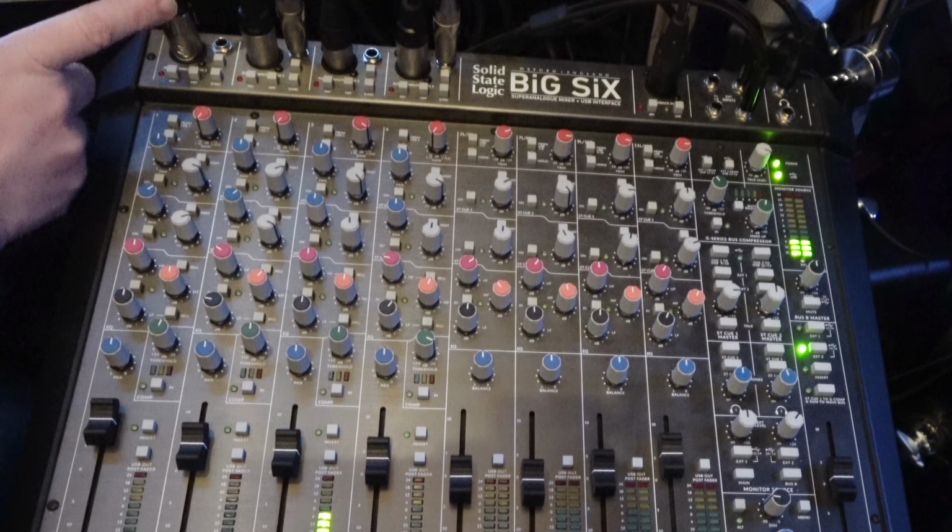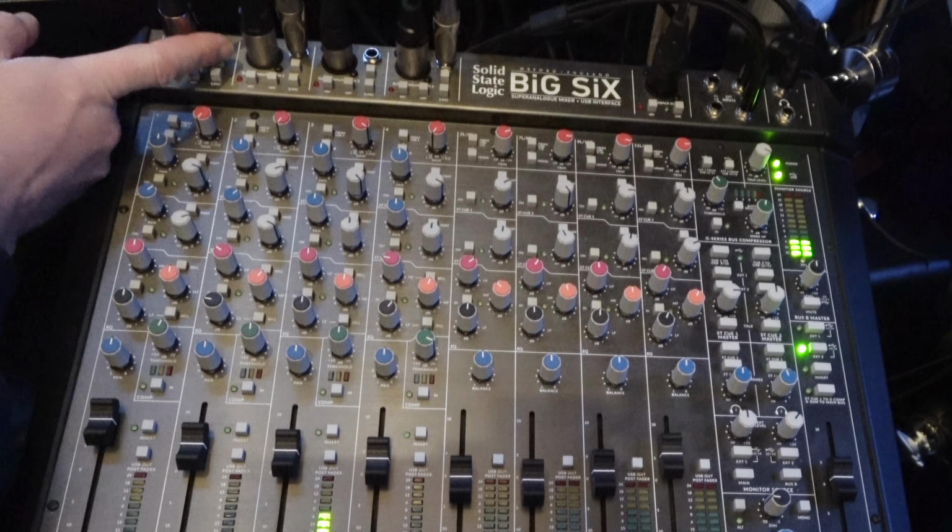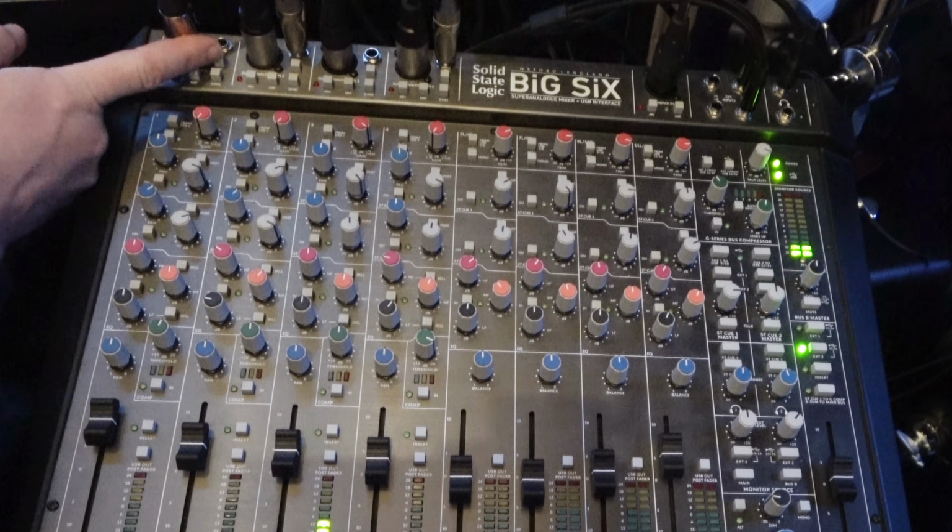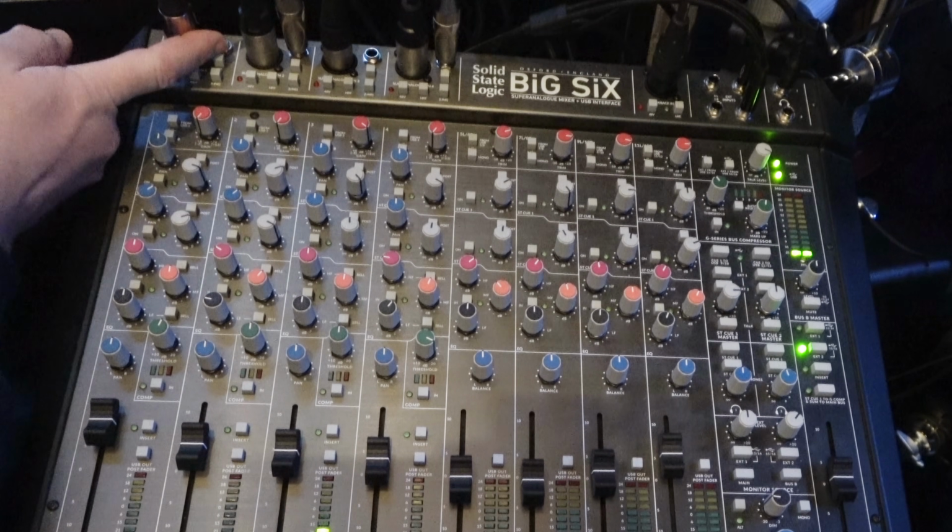If I want to send anything to this bus, I'll push that down as well. So let's go through the channels 1 to 4, and this is what I check through. So at the top here, we've got the high Z. So if I'm recording bass, I'll obviously press that down. Otherwise, I'll make sure it's up.